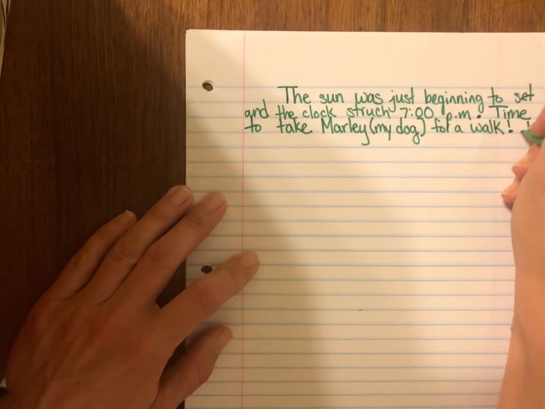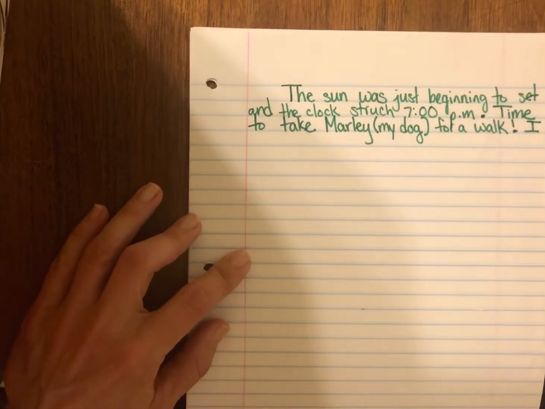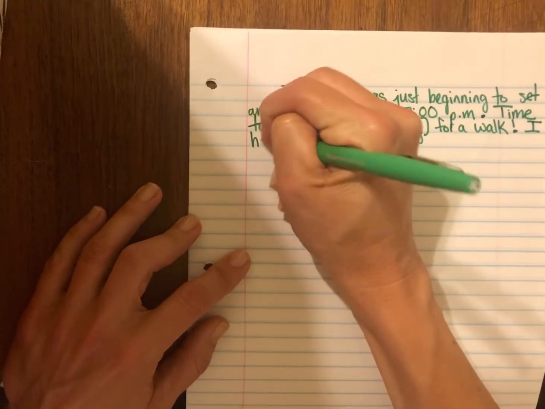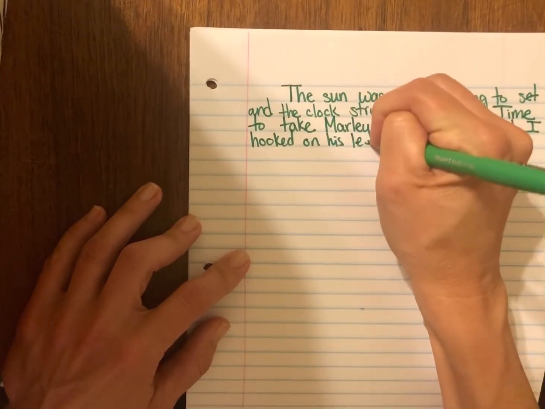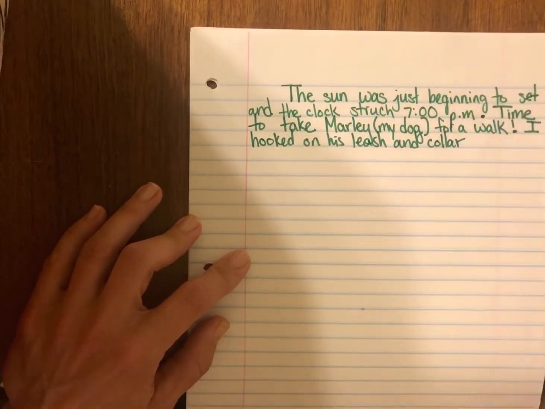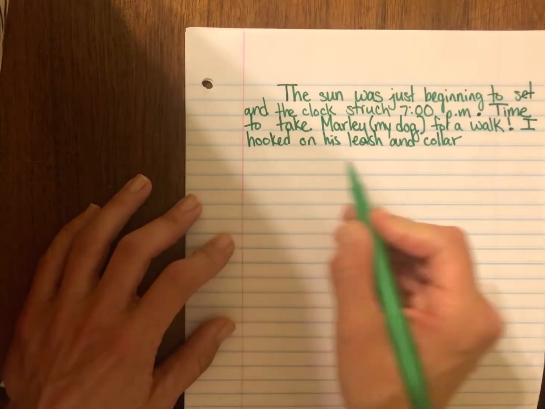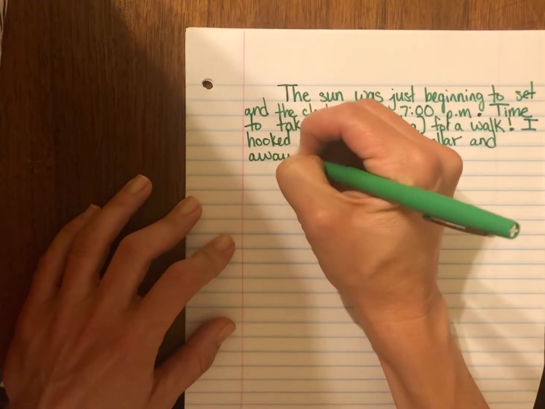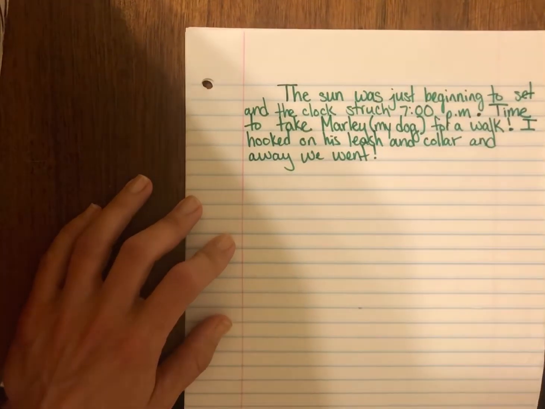So let's see, the very next thing I did just to help my reader get started was, in order to take Marley for a walk, and this is why it was important to know that Marley's a dog, I hooked on his leash and collar, because that's what dogs need so that they don't run away and become endangered or get into trouble. So I hooked on his leash and collar, and away we went. Exclamation point. So that's the end of my beginning.